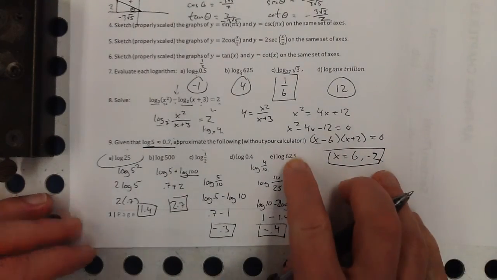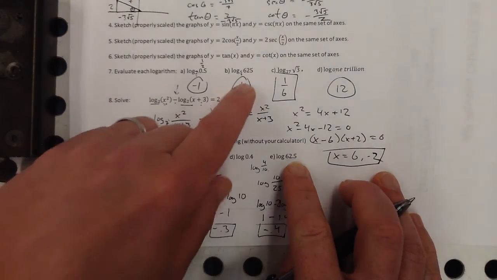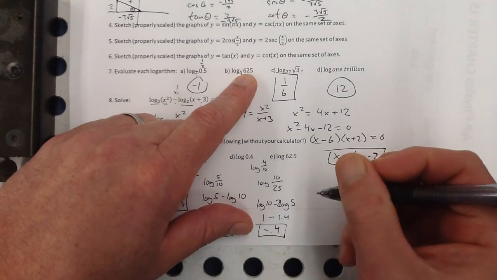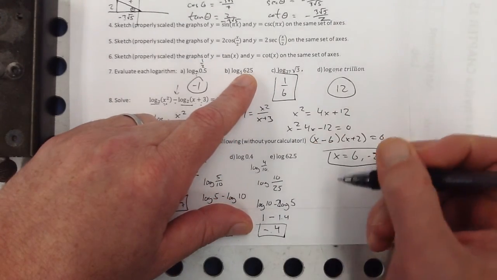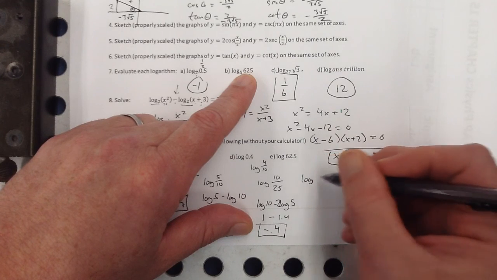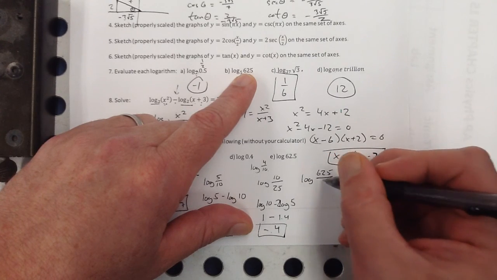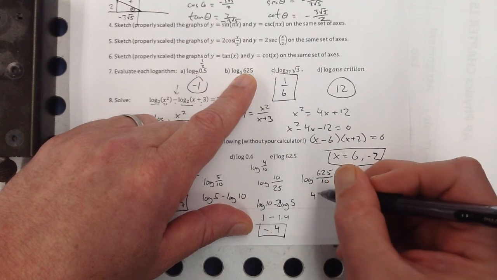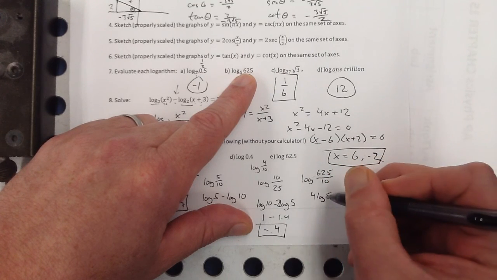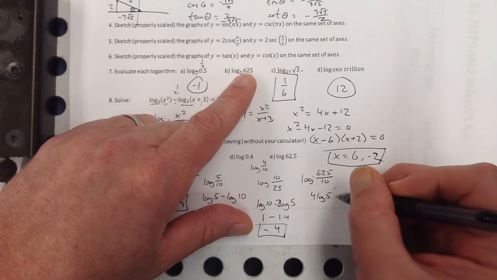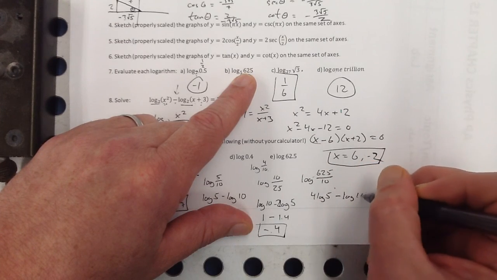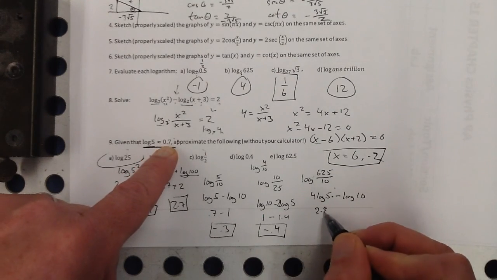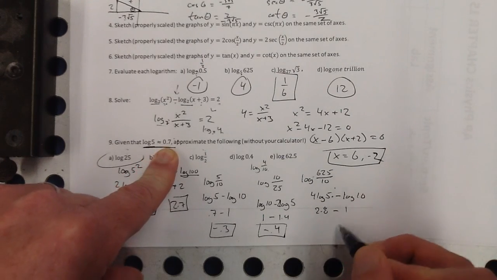And then the last one, 625. I think we saw 625 as 5 to the 4th. So let's see. With the decimal moved over, that's the same as log of 625 over 10, which is 4 times the log of 5, because 5 to the 4th power, kick that out front. So log 5, that's 0.7 times 4 is 2.8. Minus 1.